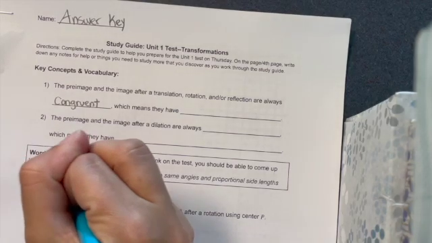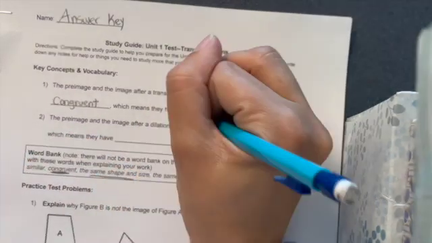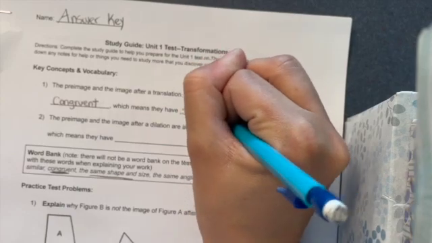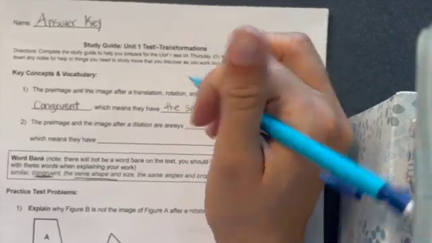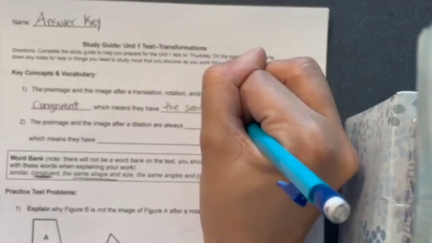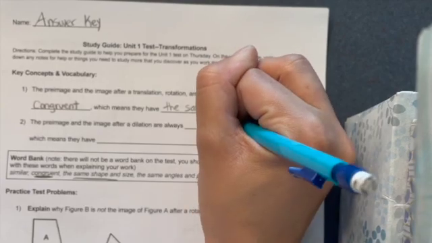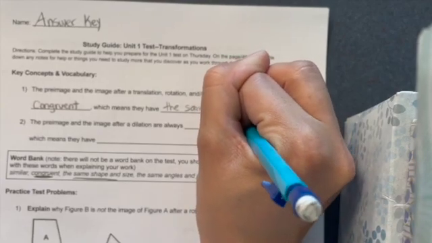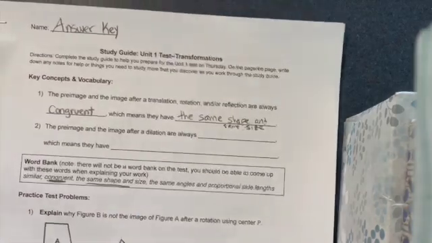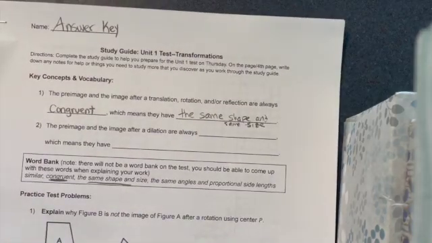And congruent means the same shape, which also means they have the same angles and the same size, which means they have the same side lengths. So they are the exact same shape, same size, same angles, same side lengths. All that's changed is their location or the direction that they're facing.